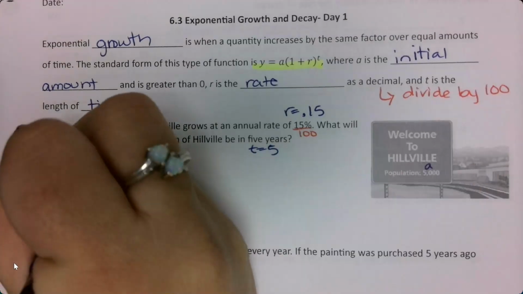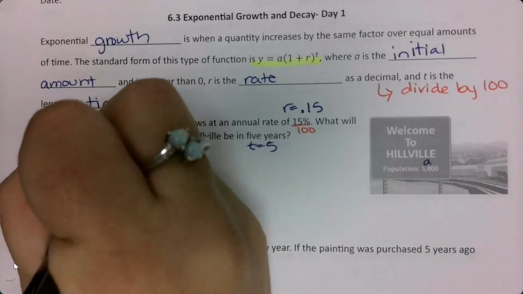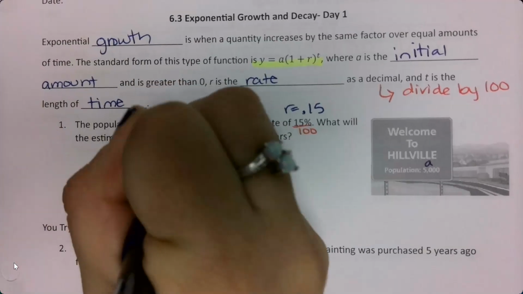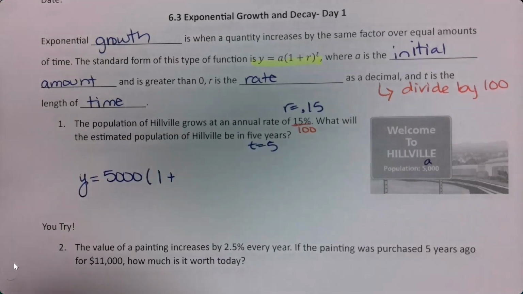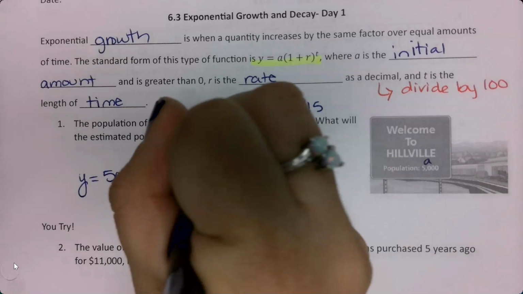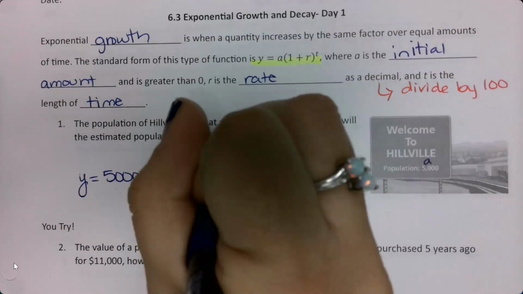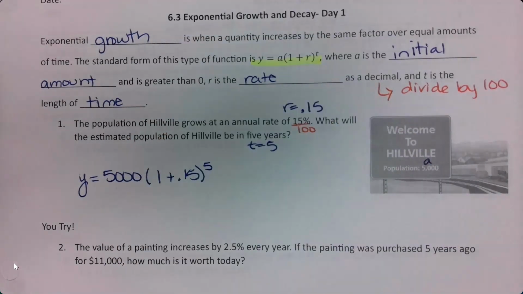So I'm going to have y equals, instead of a, I'm going to have 5,000. And then 1 comes from the formula. Plus is coming from the formula. My r was 0.15. Then I have an exponent of 5 because that is my time.